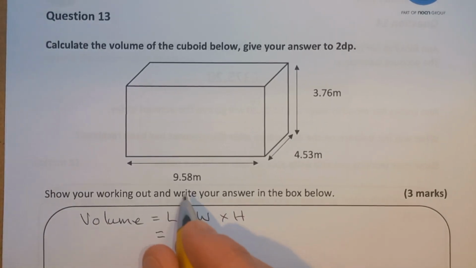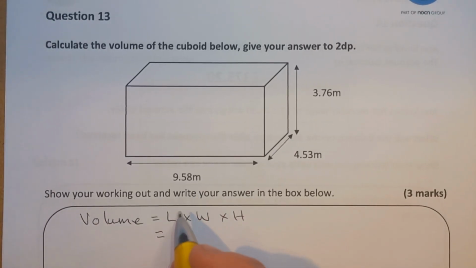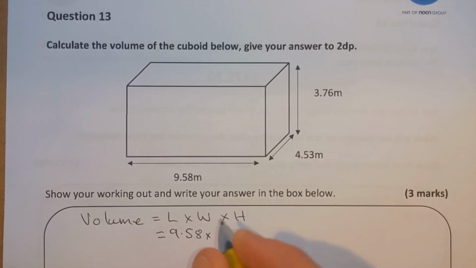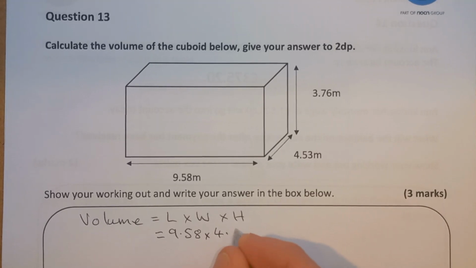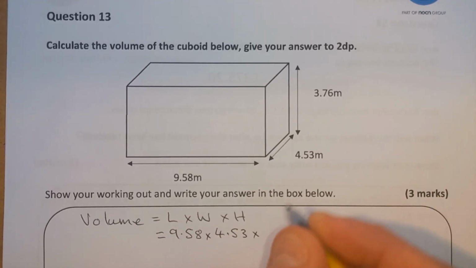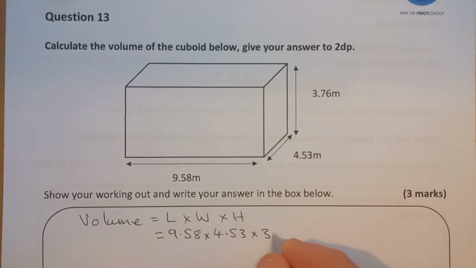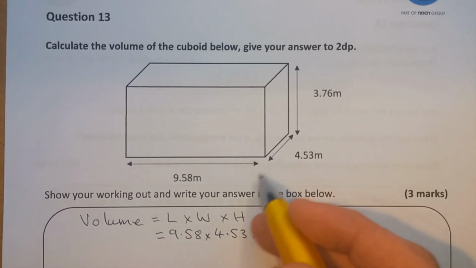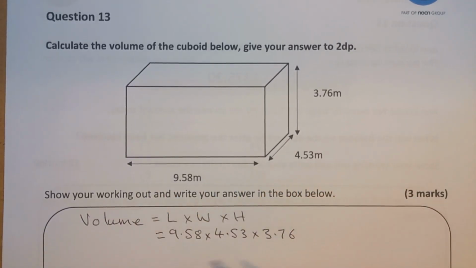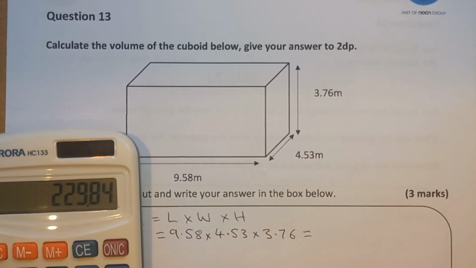Okay, so we said the length is 9.58. The width is 4.53. And the height is 3.76. Now, it doesn't matter if you call that the length and that the width, so long as you're multiplying them all together, it will give you the right answer.